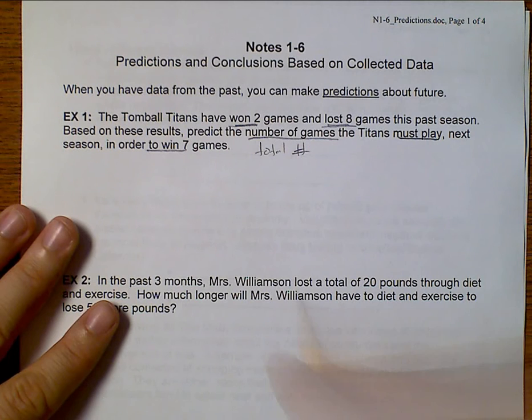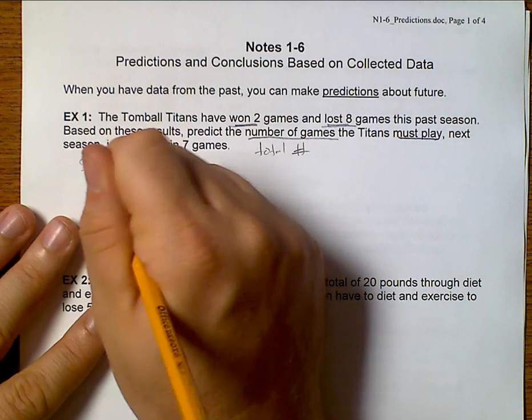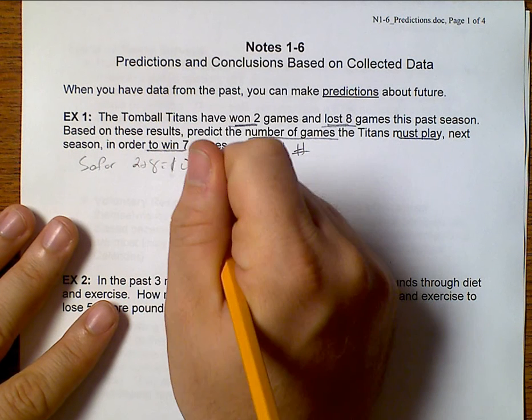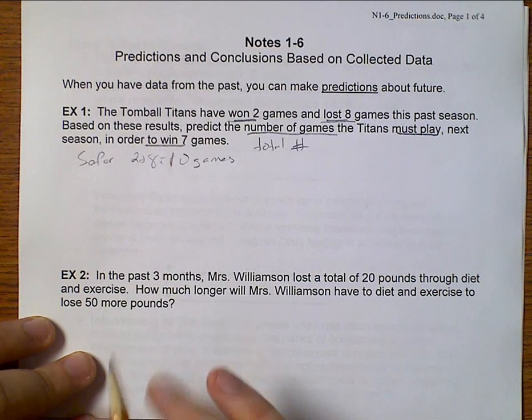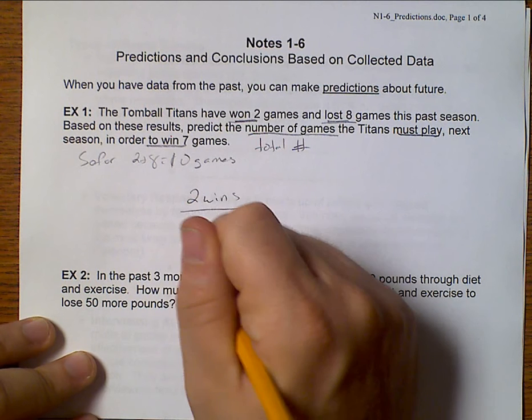So, how many games have they played so far? Well, so far, 2 plus 8 equals 10 games. They've played 10 games so far and they've won 2. So I can go ahead and write a proportion of 2 wins to 10 games.